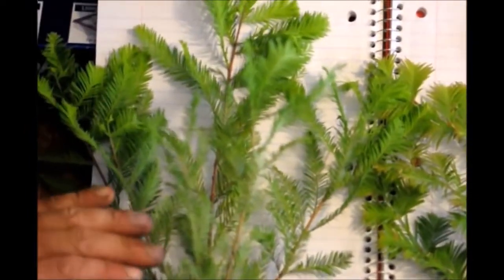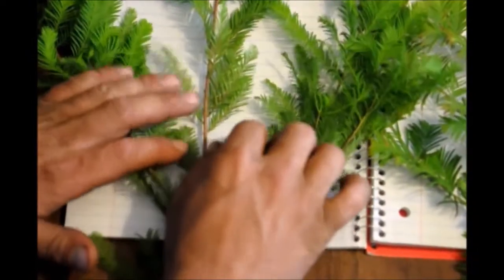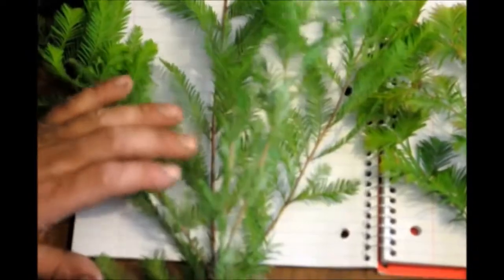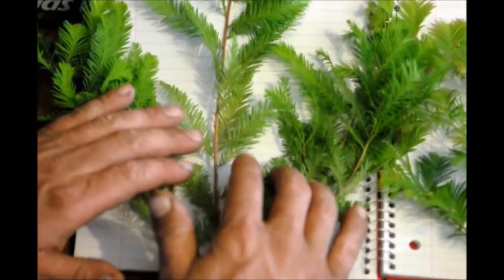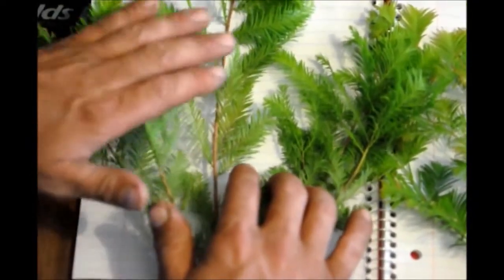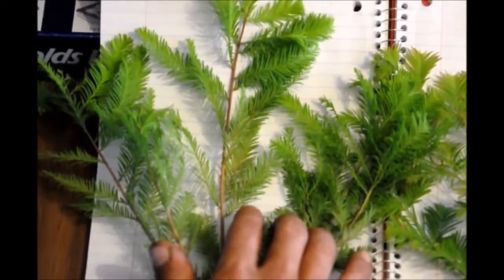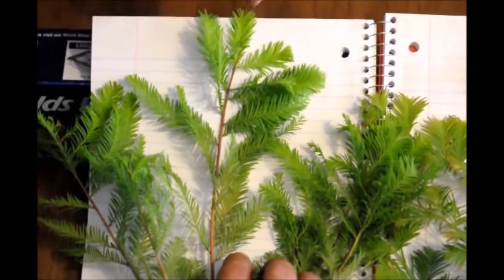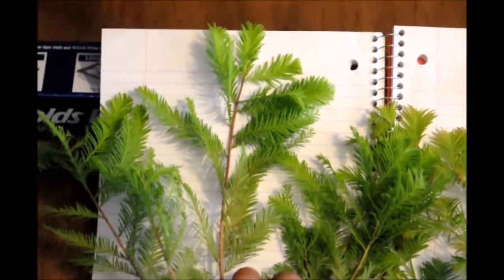Bald cypress is alternate. So when you take a look at the foliage and the leaves and the branches, the leaves always alternate from one another. So there's a leaf here directly on the opposite side. There is no leaf, but up a little bit there's another leaf. So they alternate as they go up the branch.